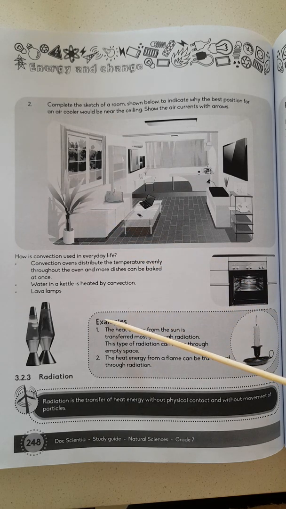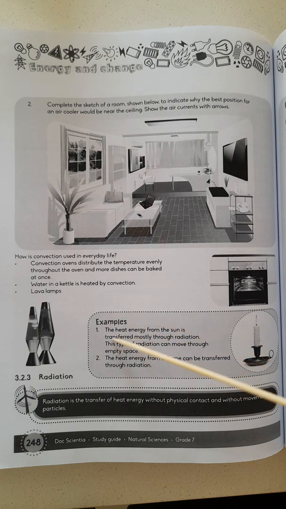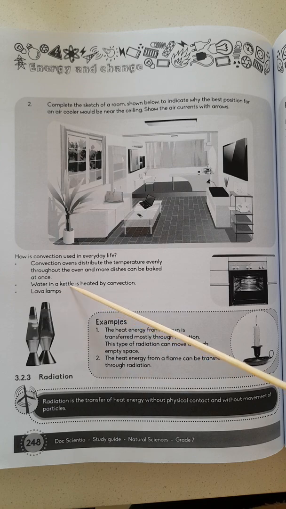We have examples here of convection. The heat energy from the sun is transferred mostly through radiation. No, so this is not an example of convection. So we end here for convection.